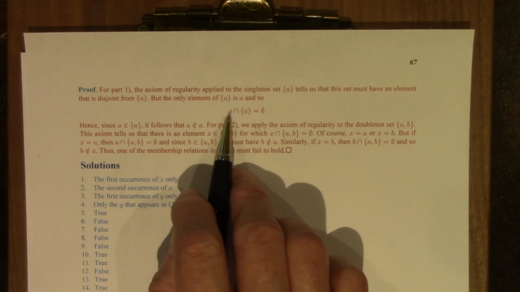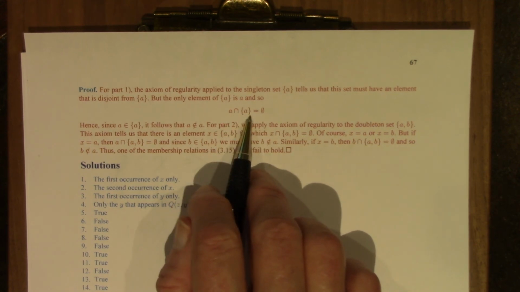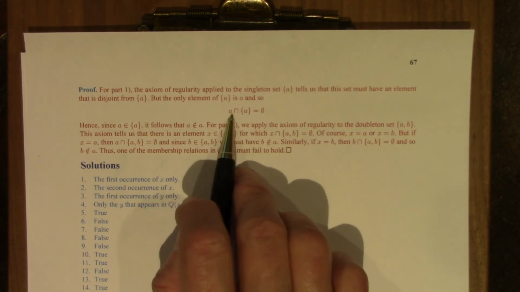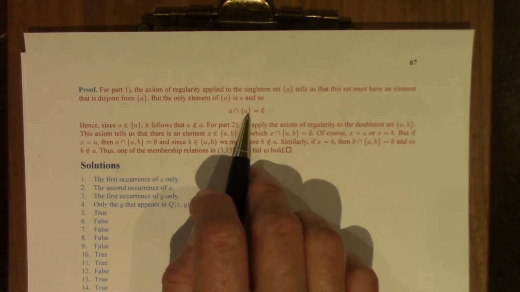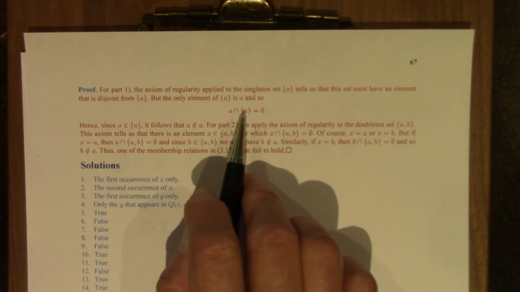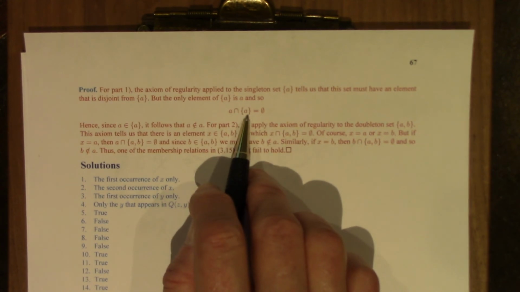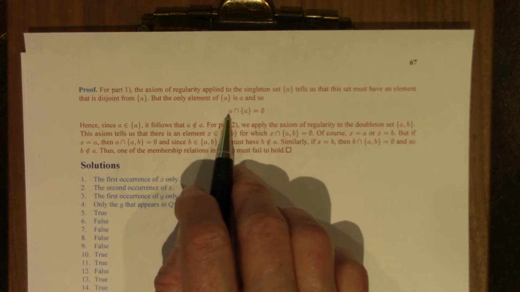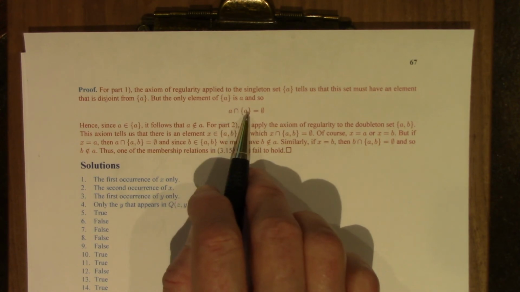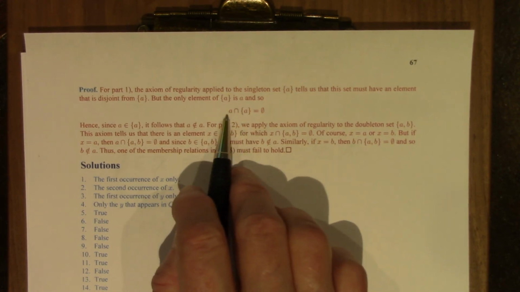There are no elements in common between these two sets, A and the set containing A. Well, this set has only one element, A, therefore that element cannot be an element of A. A cannot be an element of A because then A would be an element of both of these.